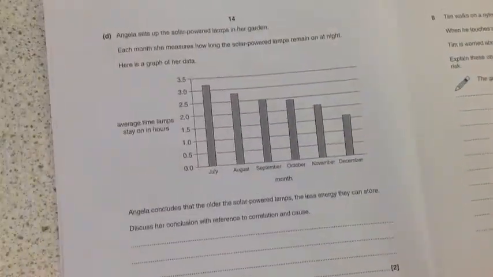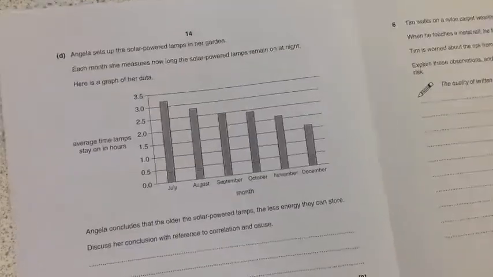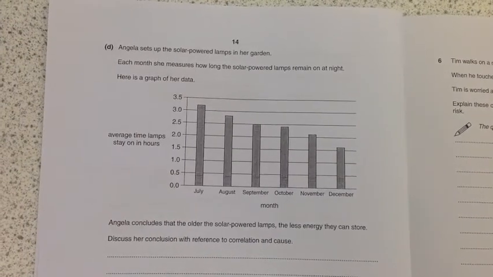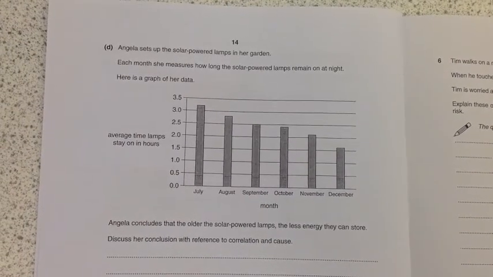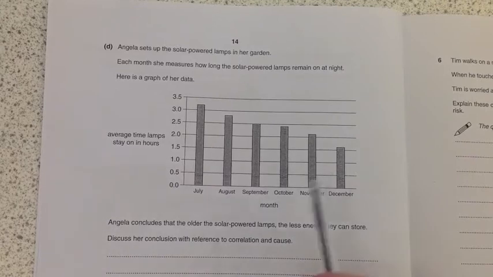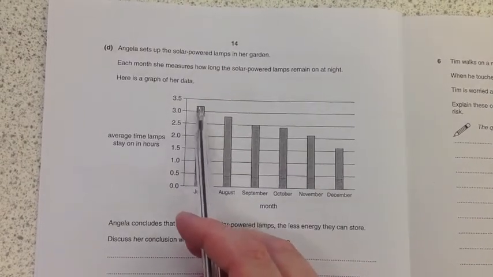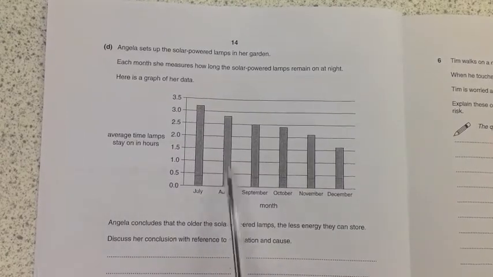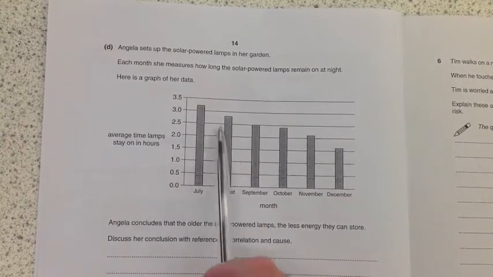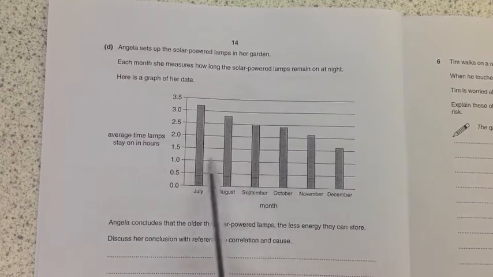So what we're now given is some data. Angela sets up the solar panel lamp in a garden. Each month she measures how long the solar panel lamps remain on. She's got a graph. So in July, the average is about 3.2 hours. August, slightly lower at about 2.7, 2.8, and so on and so on.